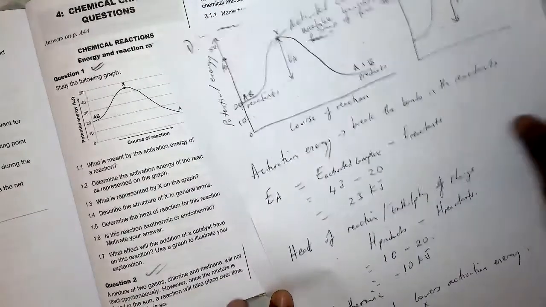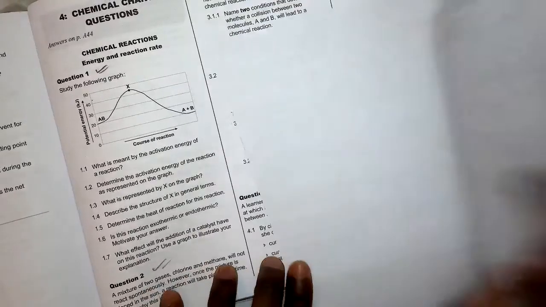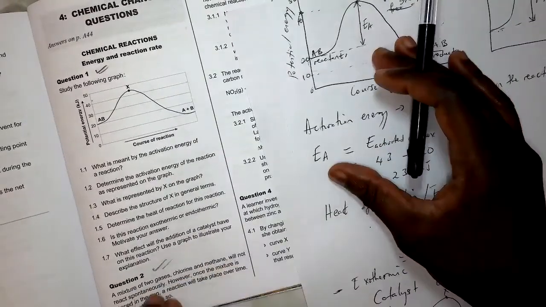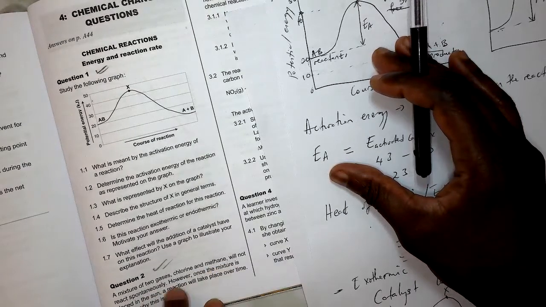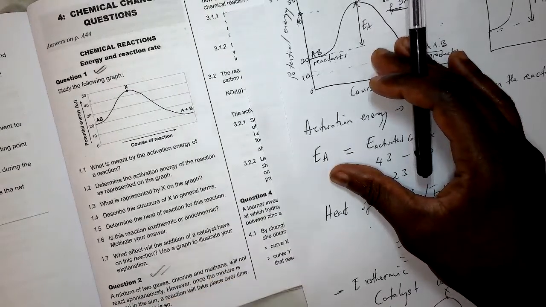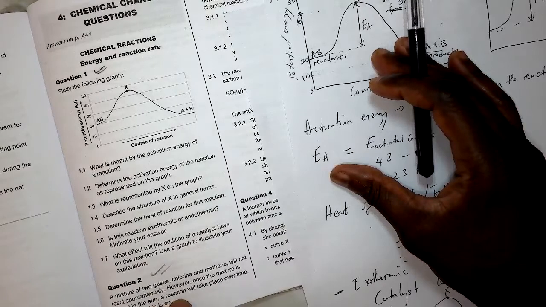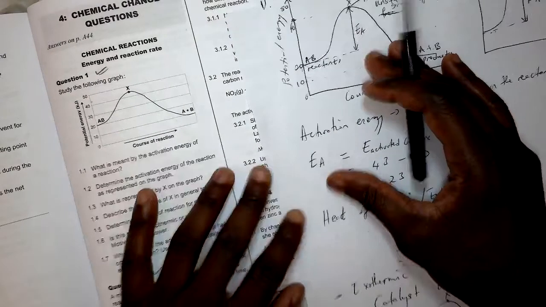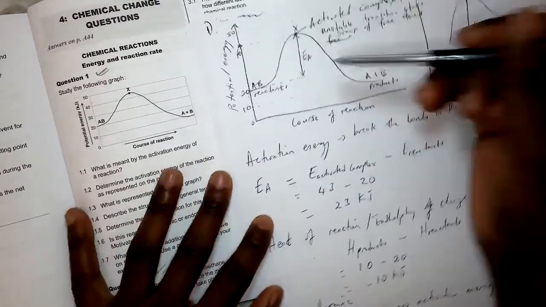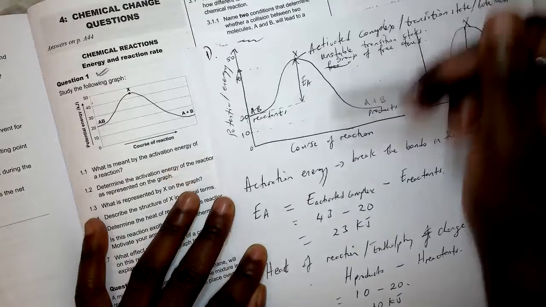to question 2. It's saying a mixture of gases, chlorine and methane, will not react spontaneously. However, once the mixture is placed in the sun, a reaction will take place over time. Explain why this is so. So remember, we have endothermic reactions and exothermic reactions, and you know that.